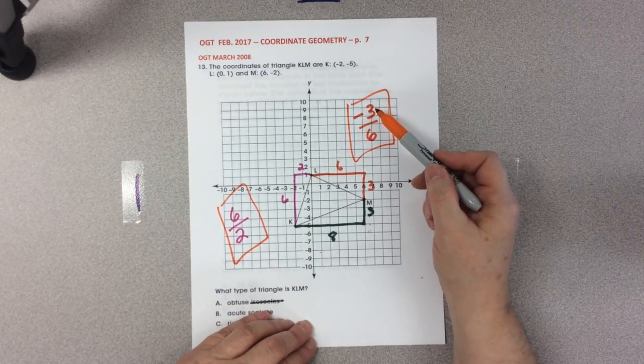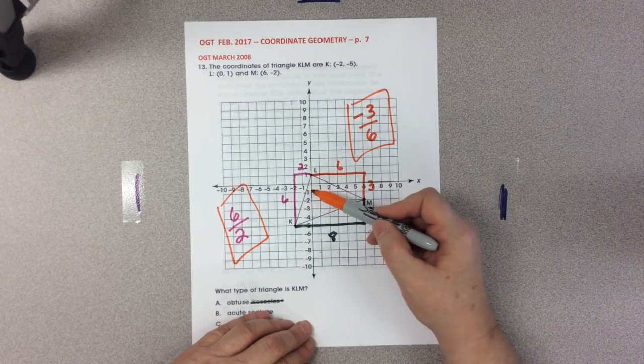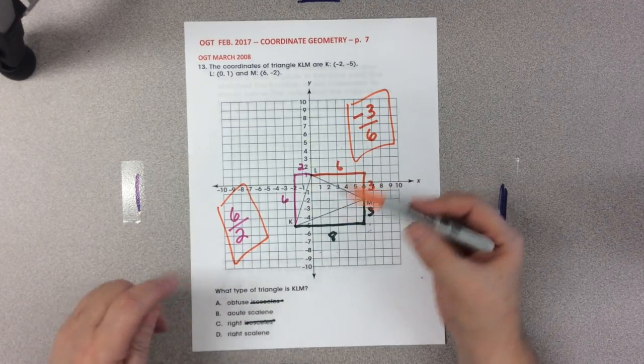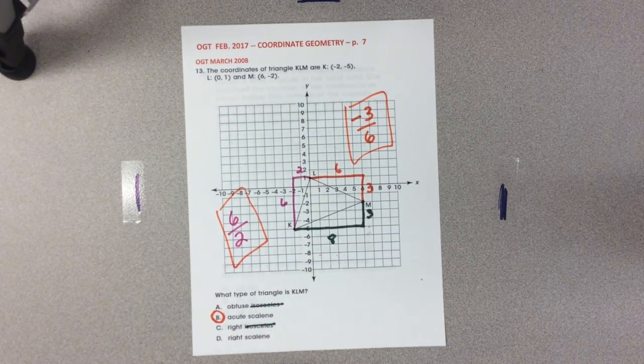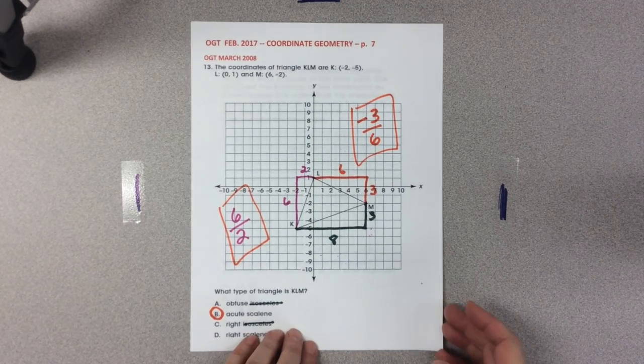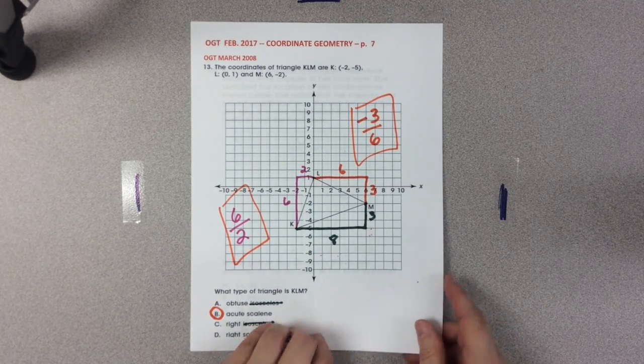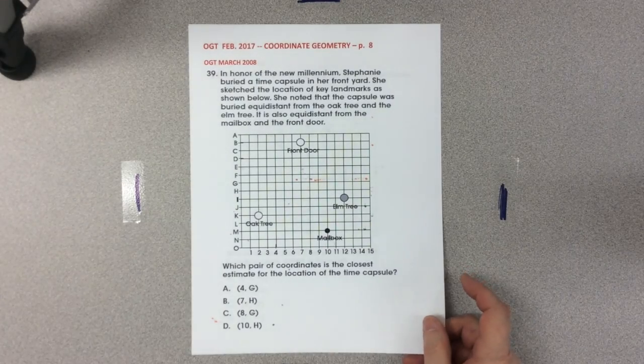This is a 2 and that's a 3. So by looking, you might think it's right, but it's not really a right angle. So it's an acute scalene triangle. But again, if you actually do the slopes and check them out, you can be very sure of your answer being correct.